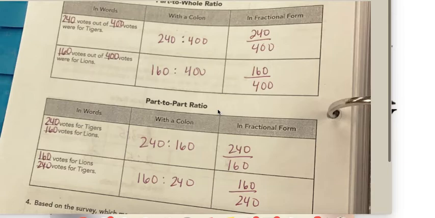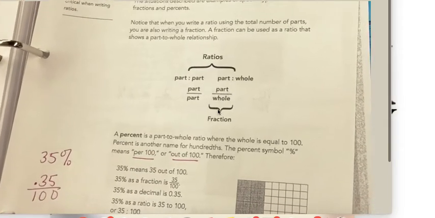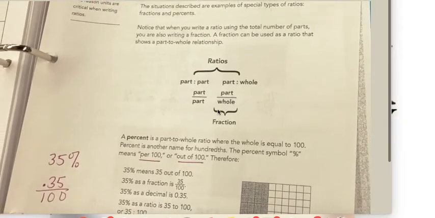And you might want to pause the video to hold it. I'm going to go to the next page, which would look like this. This is just showing that there's special types of ratios where we do percentages, because a percent is out of 100. So we might say what would be the percent, meaning 35 out of 100.